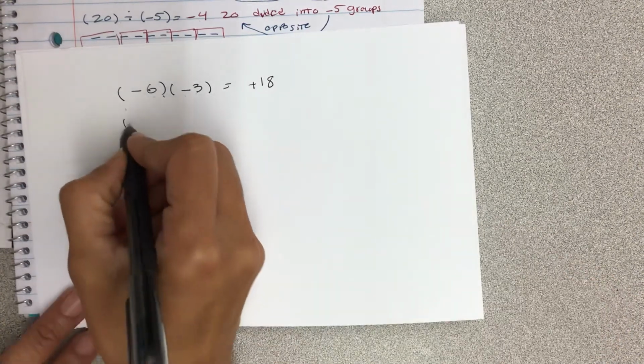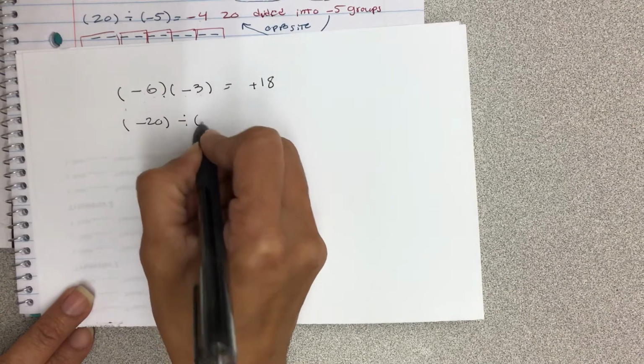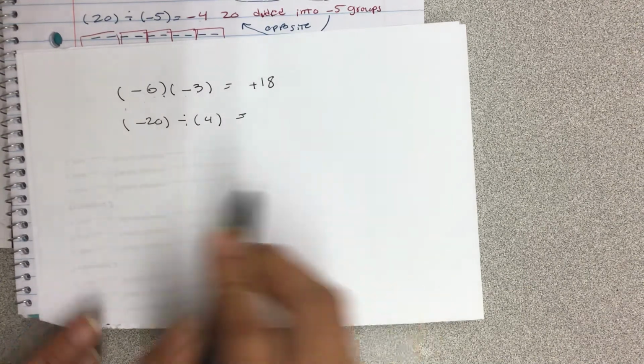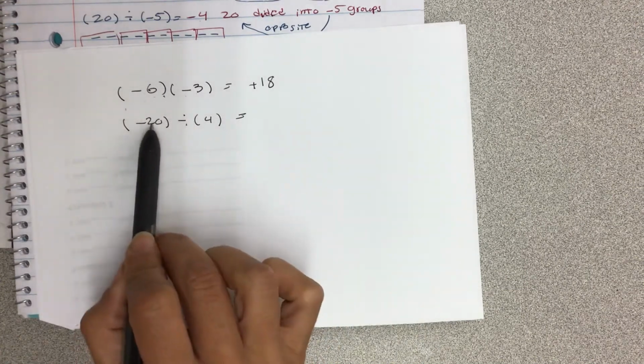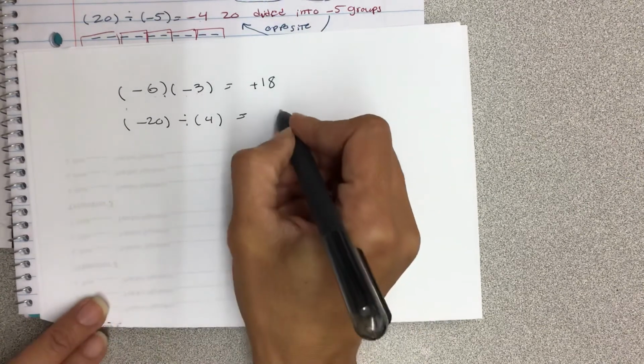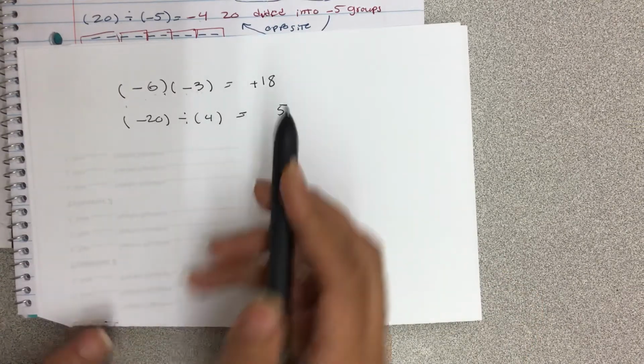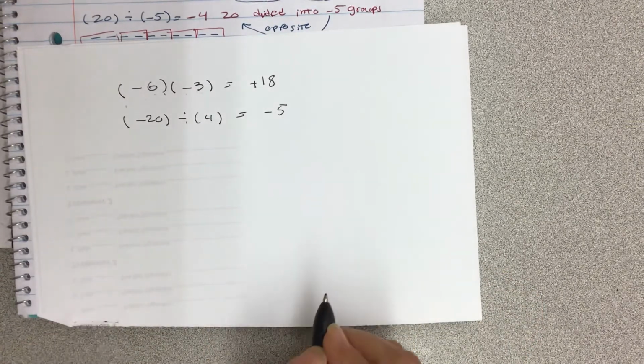Let's make another example. If I have negative 20 divided by 4, first forget about the signs, and just do the division. 20 divided by 4 is 5. Now I have to decide about the sign. They have different signs, so my answer is negative.